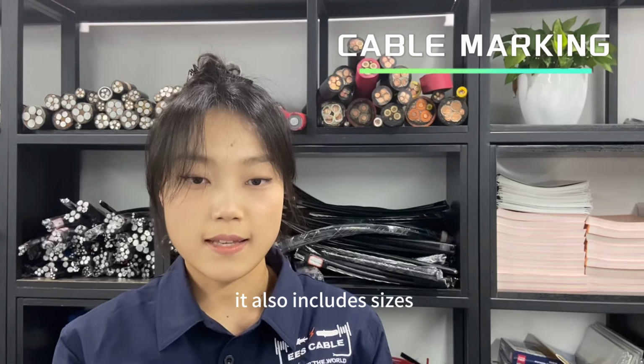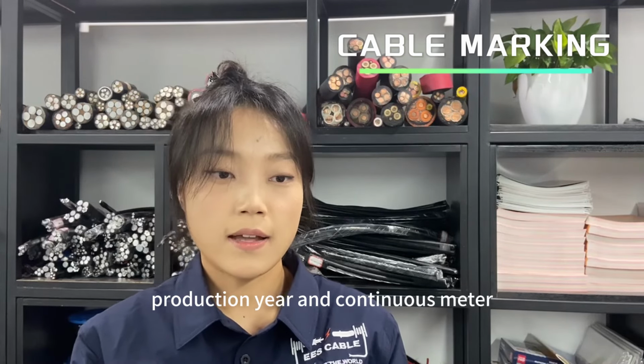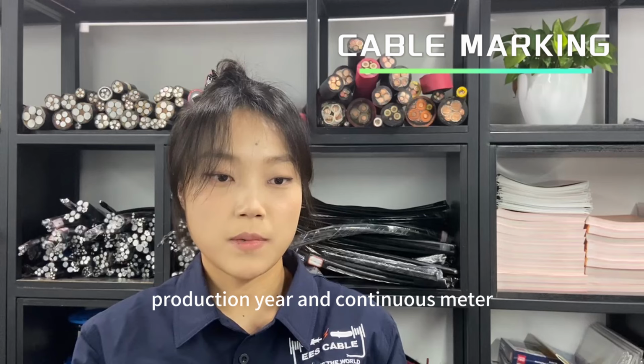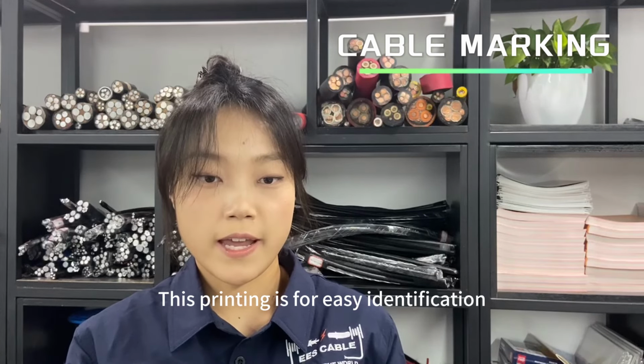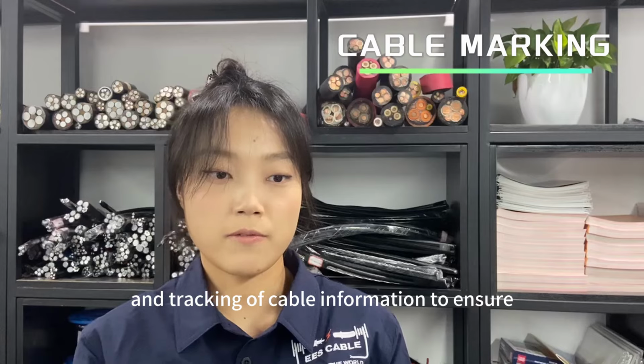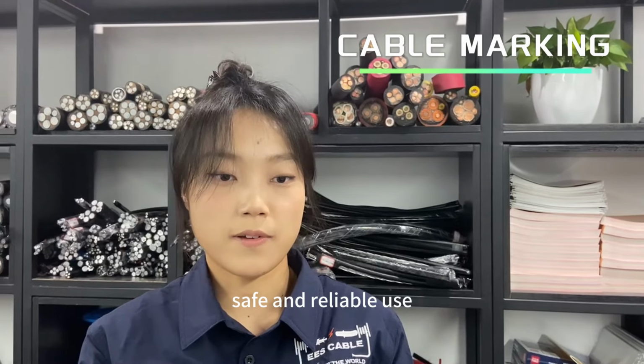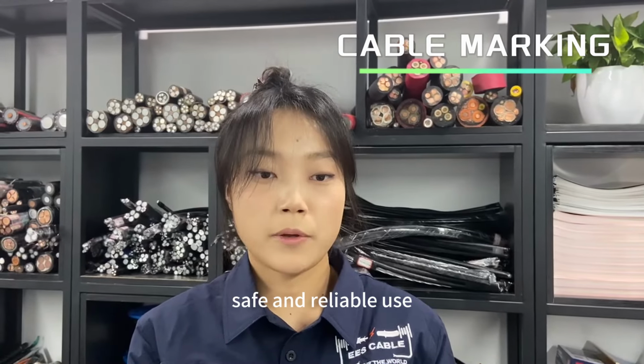In addition, it also includes size, production year, and continuous meter marking. This printing is for easy identification and tracking of cable information to ensure safe and reliable use.